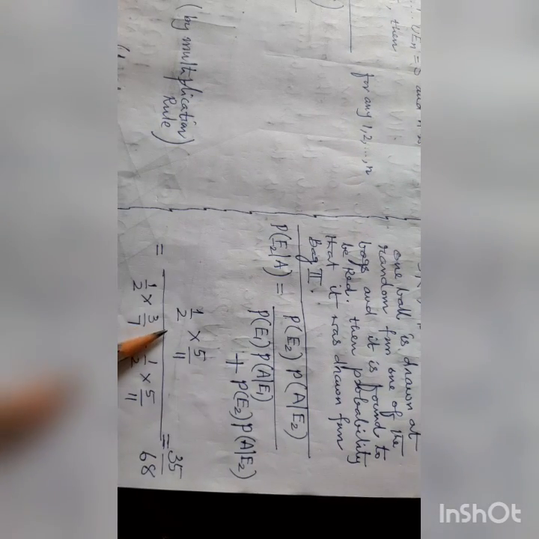Then what is the probability that it was drawn from bag 2? So the red ball must be drawn from bag 2. That is the requirement. Red from the second bag.